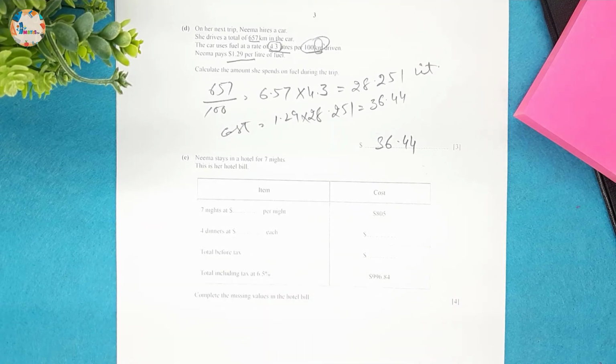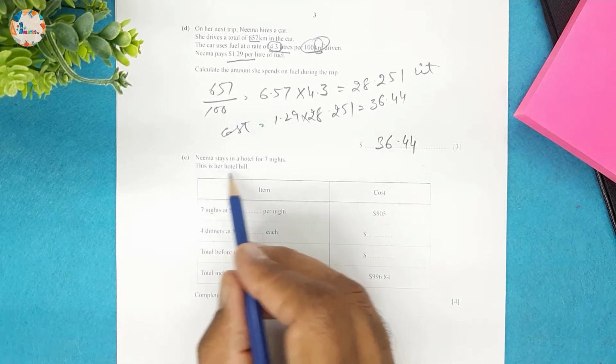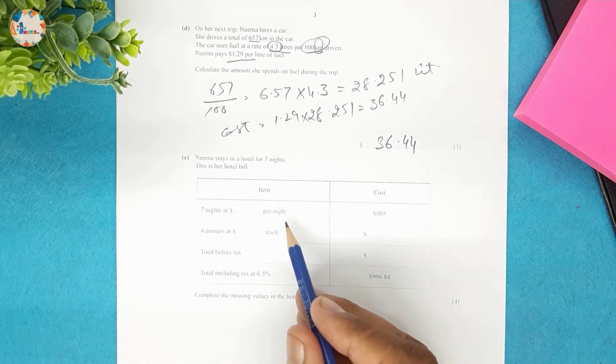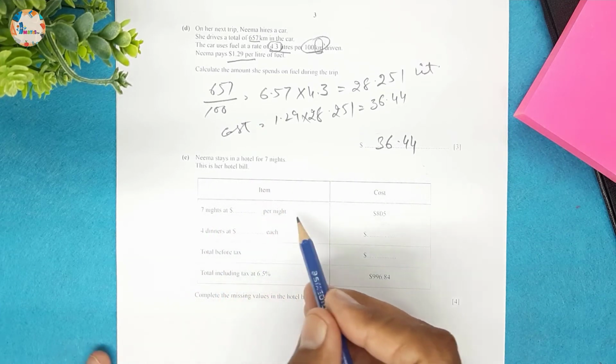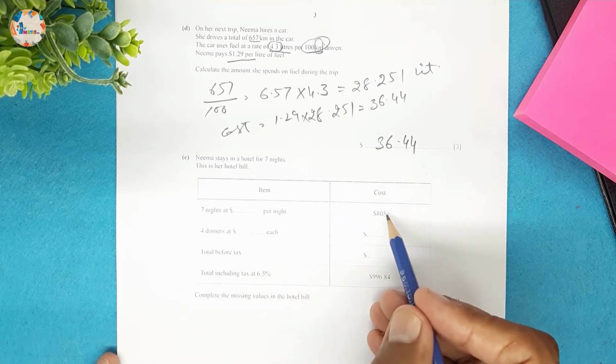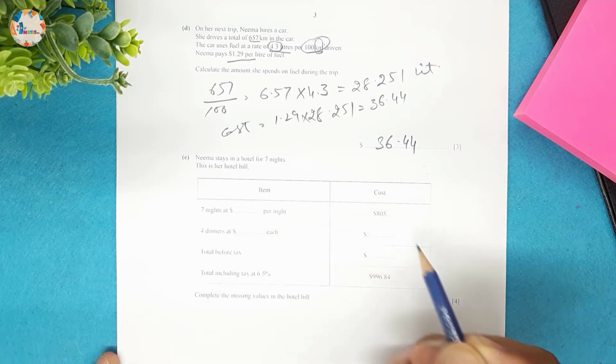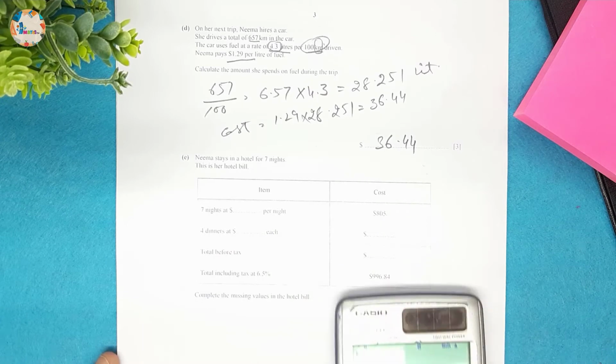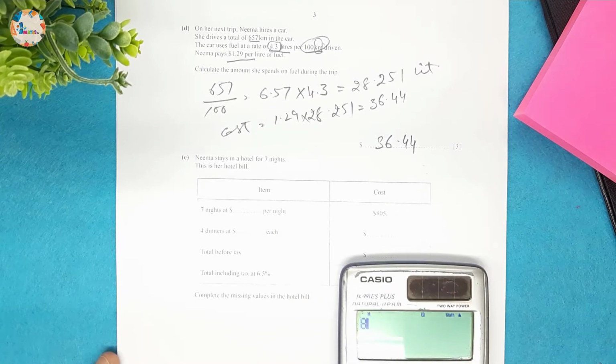Nima stays in a hotel for 7 nights. This is her hotel bill. So it is the item, 7 nights at this much per night. Cost is 805. So we will divide this, basically 805.